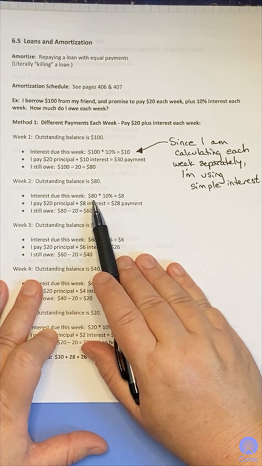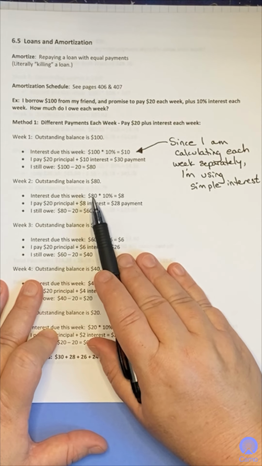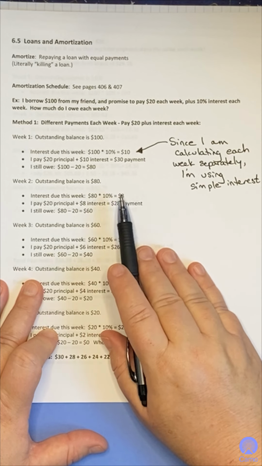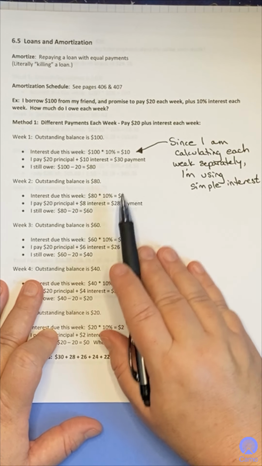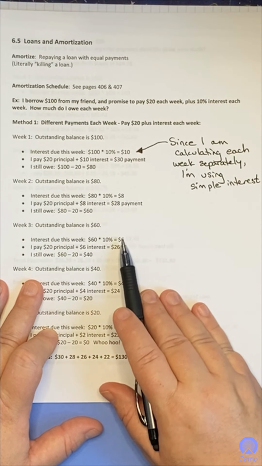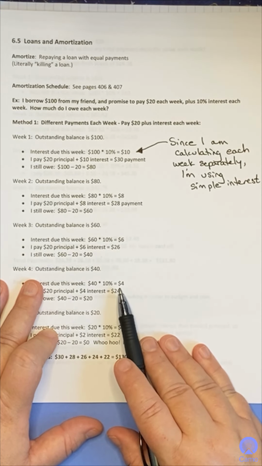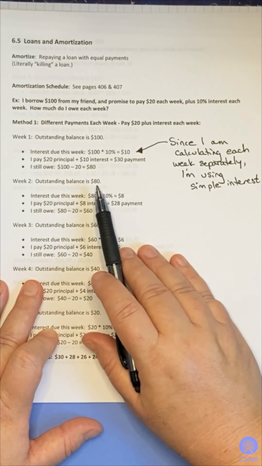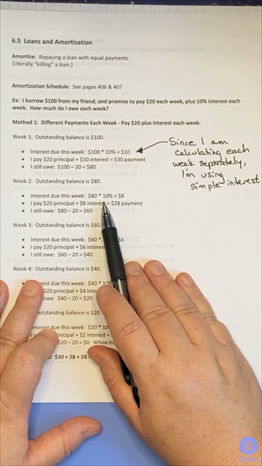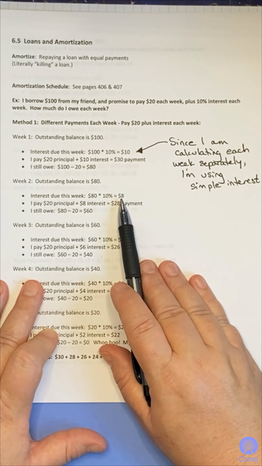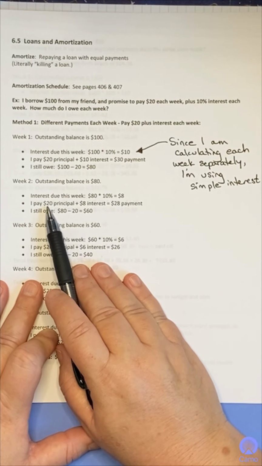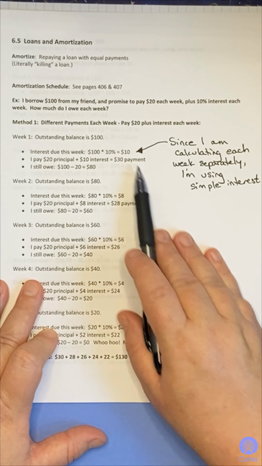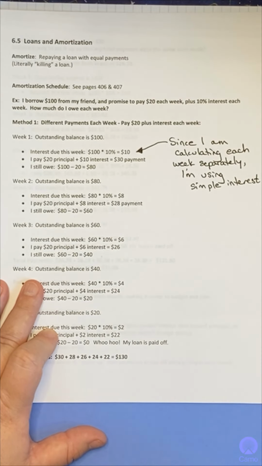Then I go in with $80. 10% of $80, because I only have an outstanding balance of $80. This week I owe $8 in interest. So as I pay off the loan, my interest payment is going down. That's something to remember. That's actually really important for the rest of this chapter. So I owe $80 times 10%, that's $8 in interest, and then I'm also going to pay the $20 principal. I'm always going to pay $20 each week. So I owe $28 this week. So I owe slightly less, which is kind of nice.